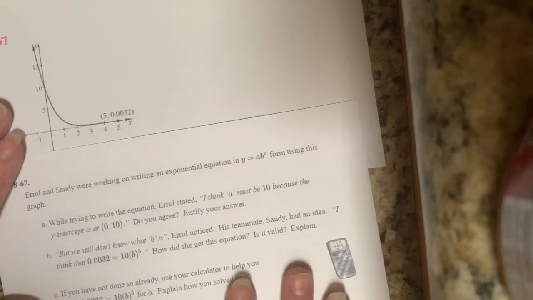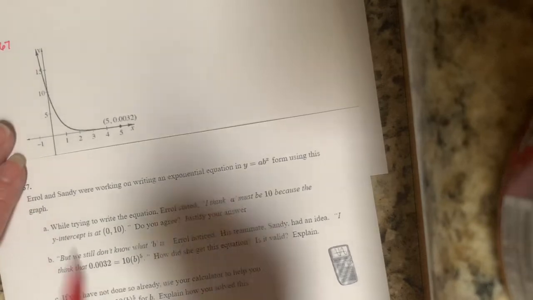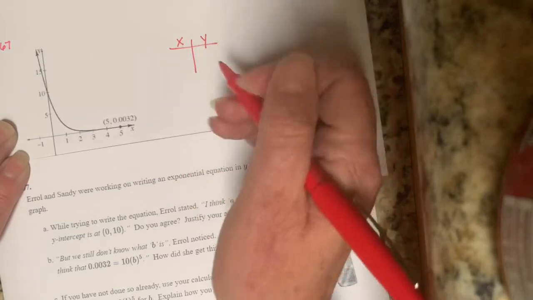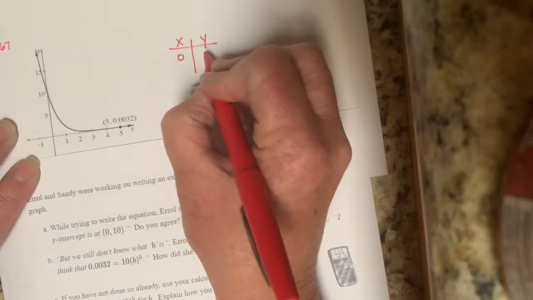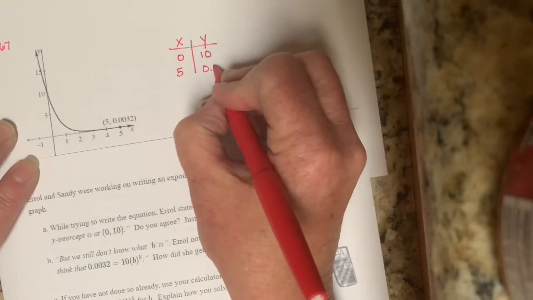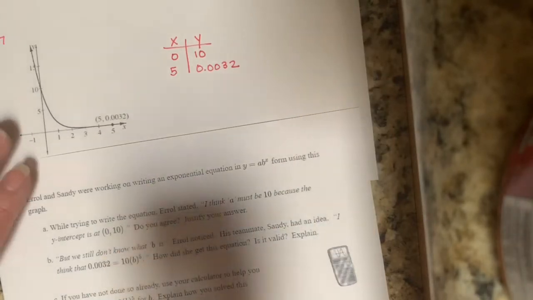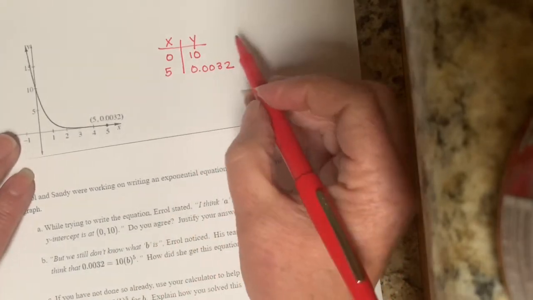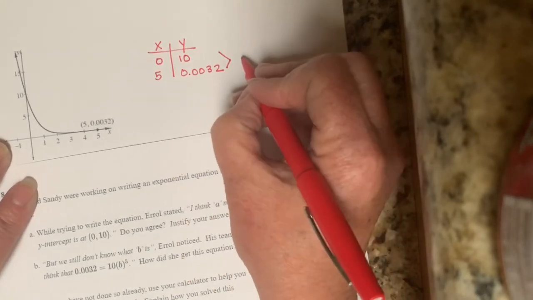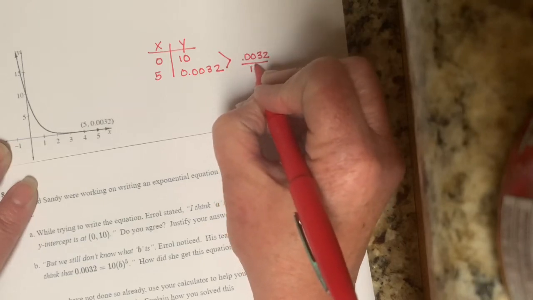So if I'm looking at this, what we're noticing, hopefully what you learned from the last problem, is that we do have 2 points that we could be putting in a table to help us solve this problem. The first point is (0, 10), and the second point we know is (5, 32 10,000ths). So we could say that we were going to take 32 10,000ths and divide it by 10.